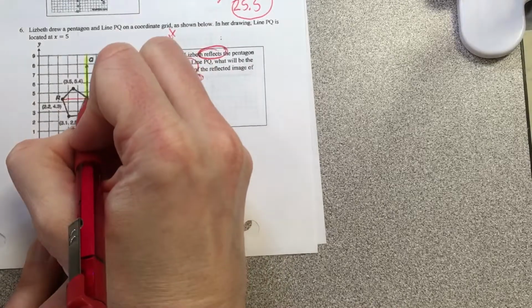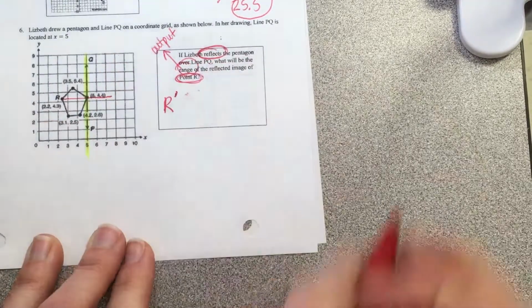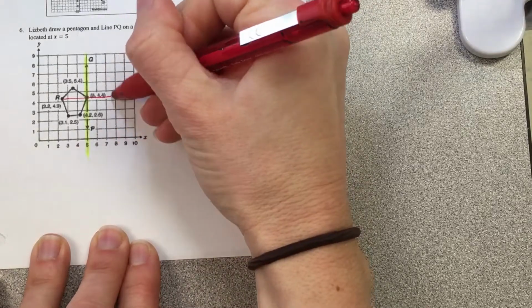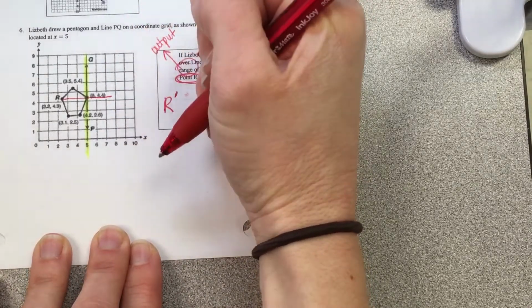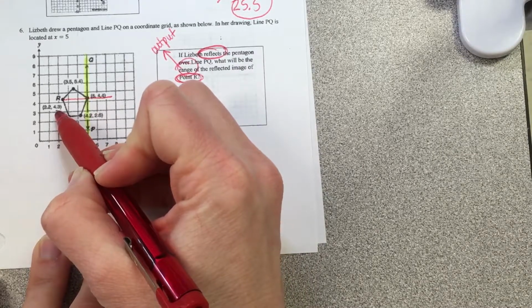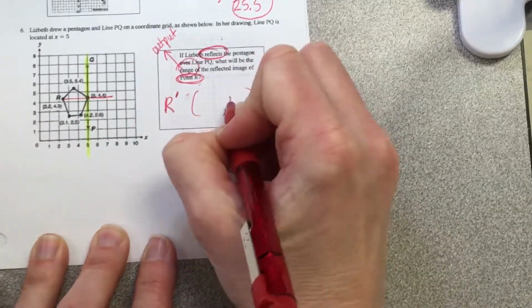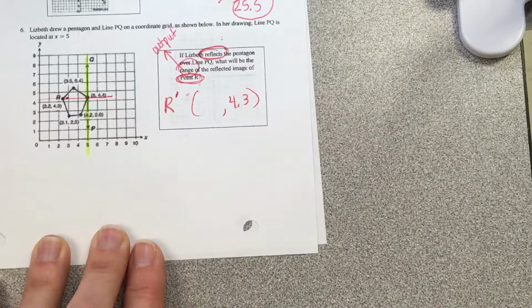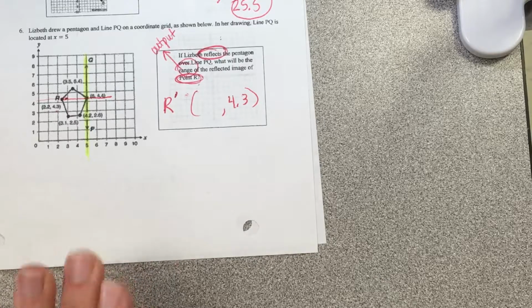Okay, so we need to go 2 and some more. Would the height of it change at all? No. So what was your Y value? 4.3. So we know the Y value is going to be 4.3. That's not going to change at all.